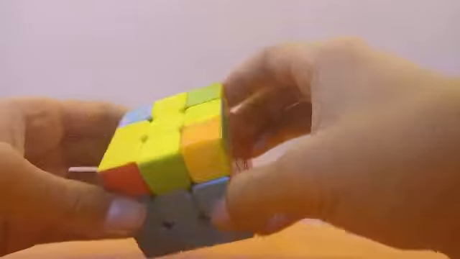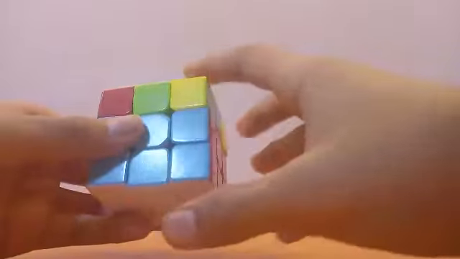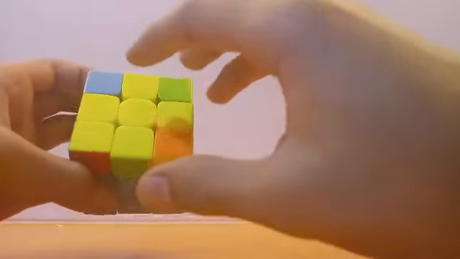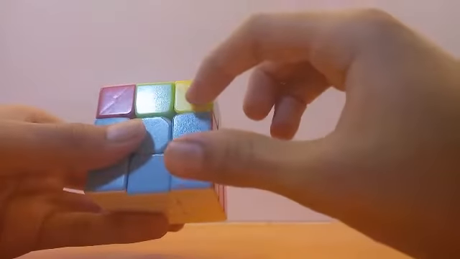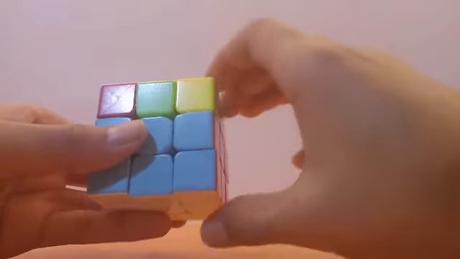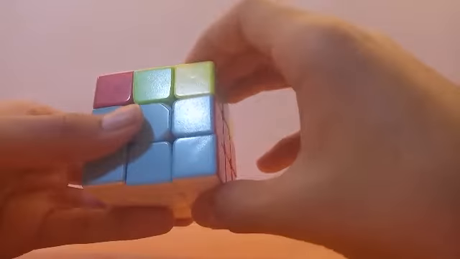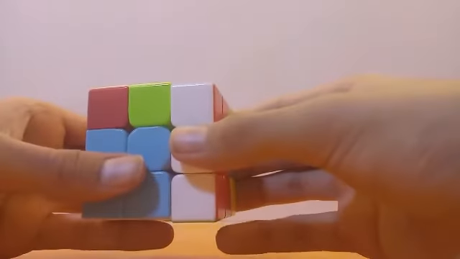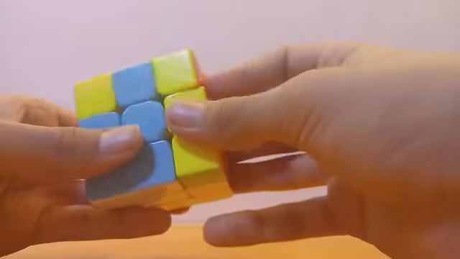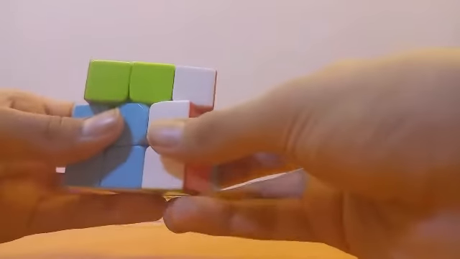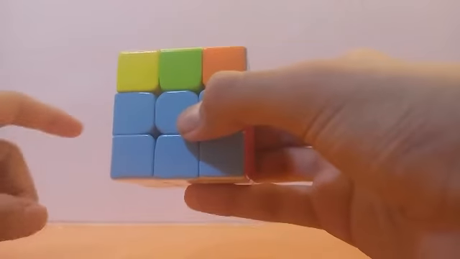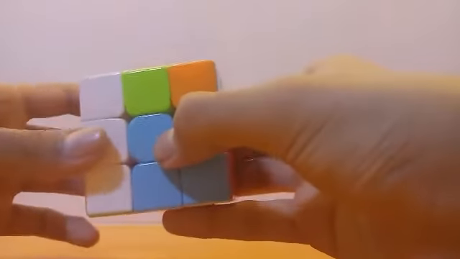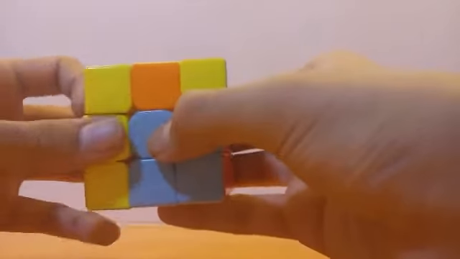So now when you have three unsolved corners, and the yellow is facing towards you on the right side, then you do this algorithm on the right side: R U R prime U R U2 R prime. This turns the whole layer to yellow. Now the same thing on the left side: L prime U prime L U prime L prime U2 L.